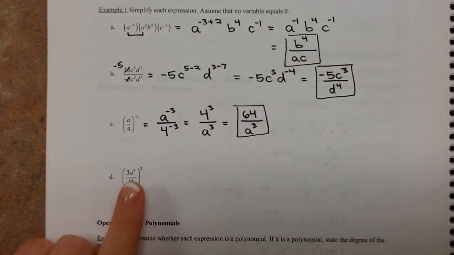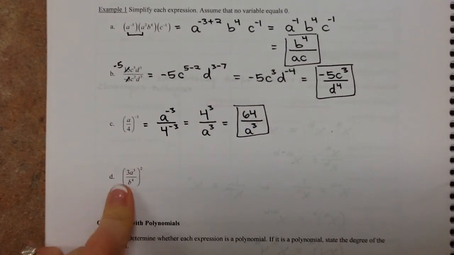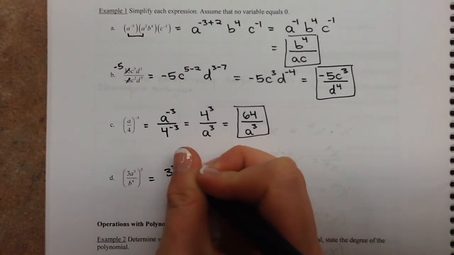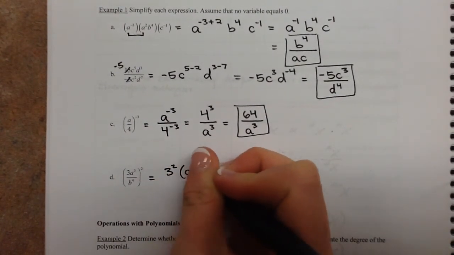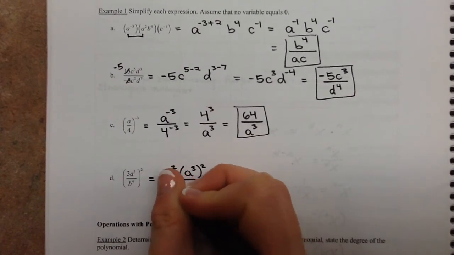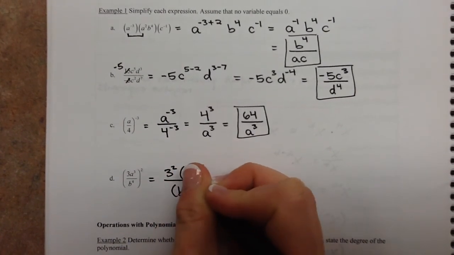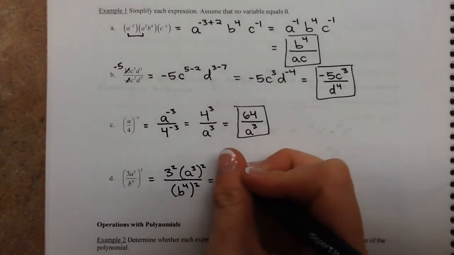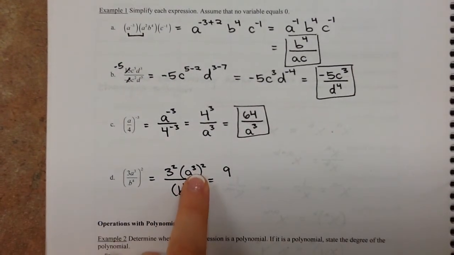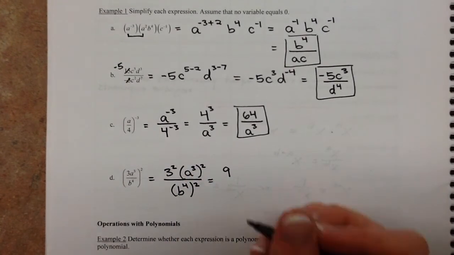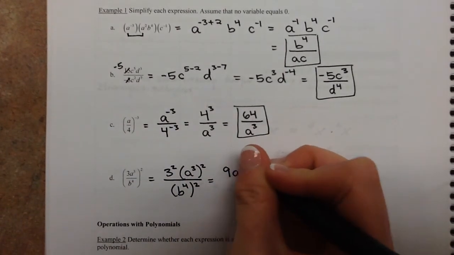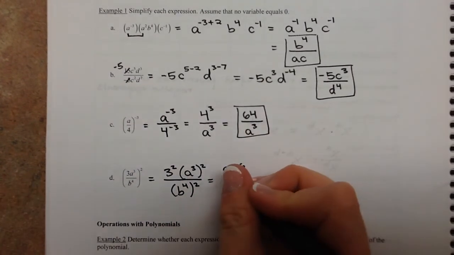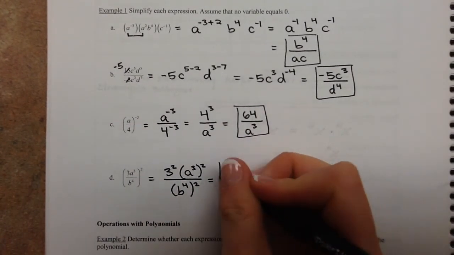Okay, last one in this video. I have this squared power that I can distribute to everything. So distribute it here, 3 squared, then A cubed squared over B to the 4th squared. Okay, 3 squared, I know what that is. That's just 9. Another property tells me if I have a power raised to a power, I can multiply them together. So 3 times 2 gives me a new power of 6. And then same thing here. 4 times 2 gives me a new power of 8. And that would be my final answer.